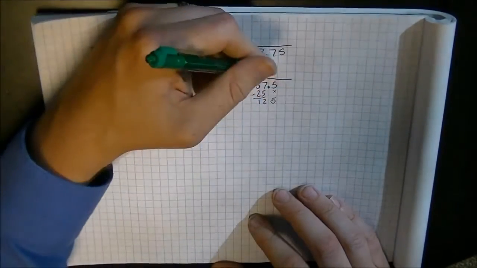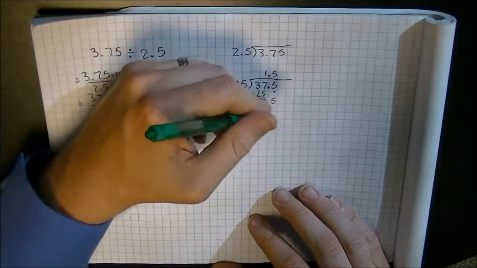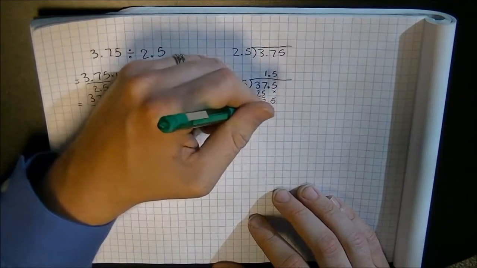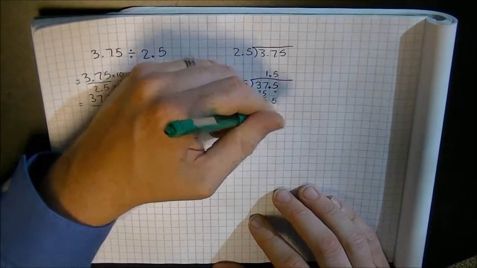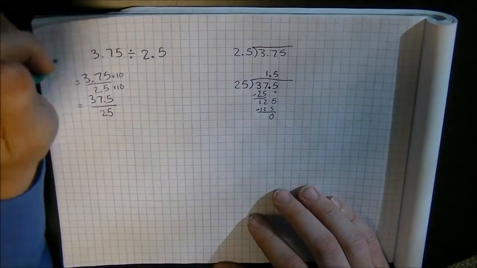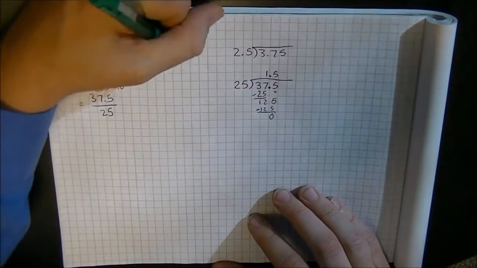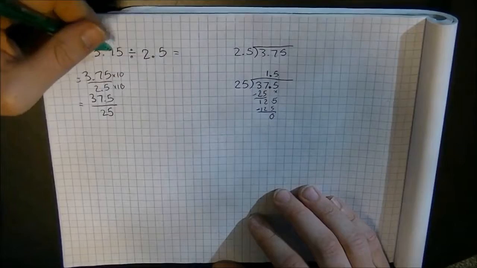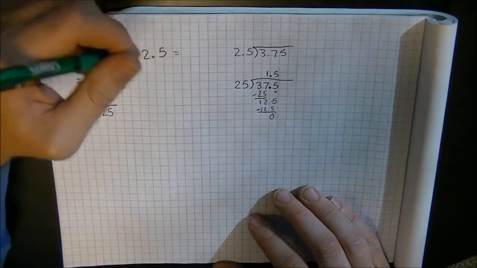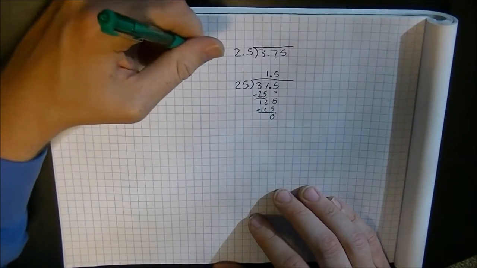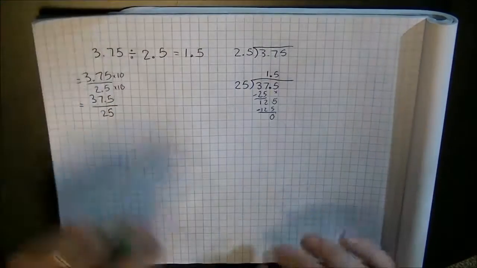Well, it turns out that it's exactly 5. So 5 times 25 is 125. We're subtracting, and we get a remainder of 0. So going back to our original question, 3.75 divided by 2.5 ends up being exactly 1.5.